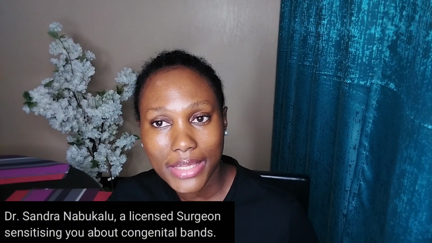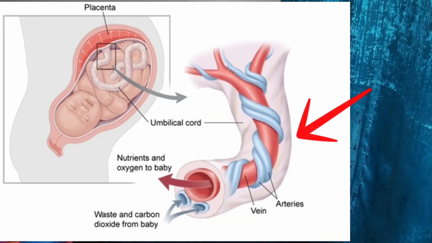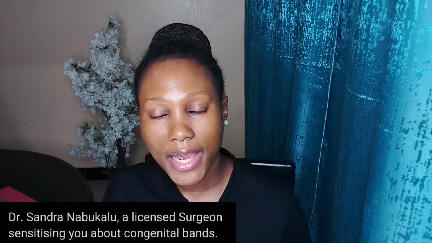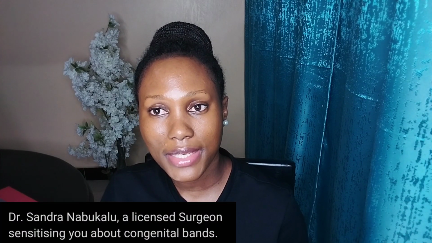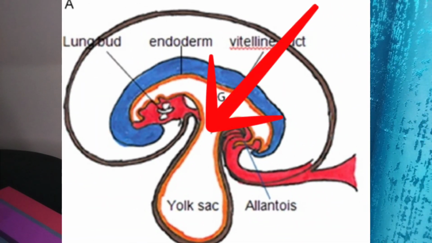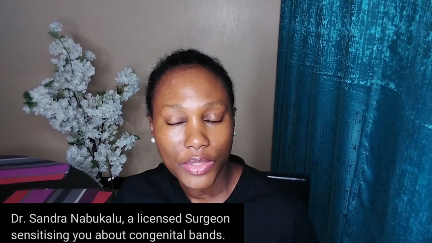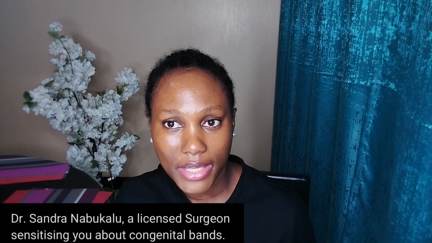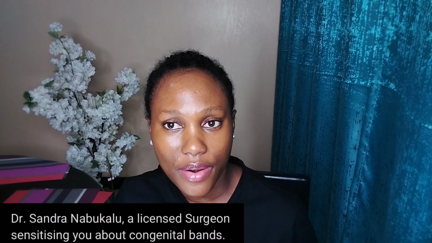A congenital band results from an abnormality in the formation of the umbilical cord, and it is usually as a result of the failure of the disappearance of a structure called the vitellointestinal duct after its closure or obliteration. This abnormality usually occurs during fetal development when the unborn child is still in the uterus.